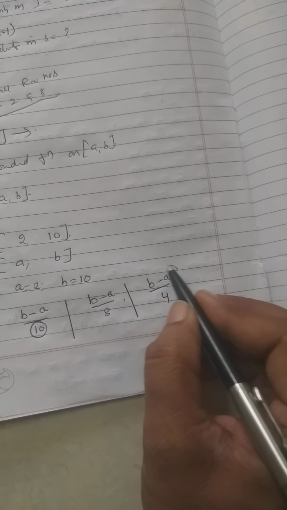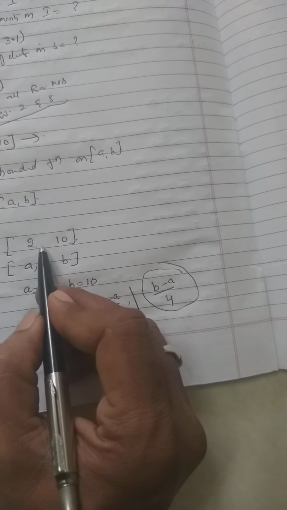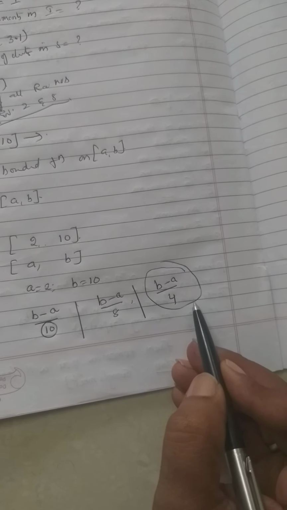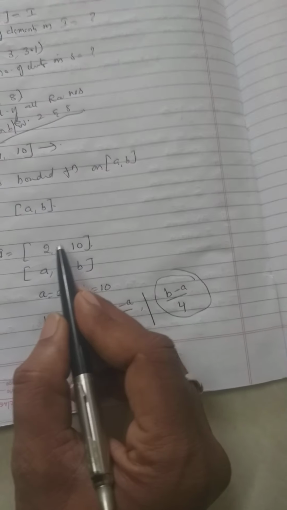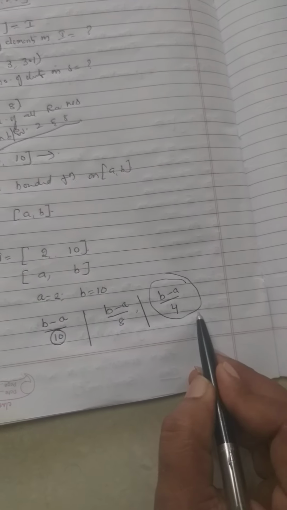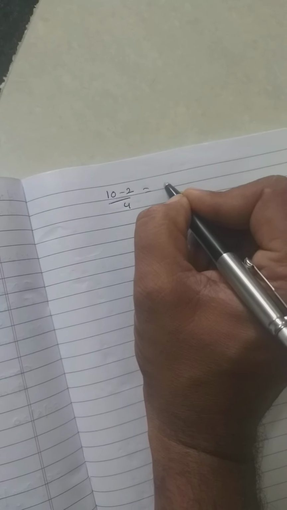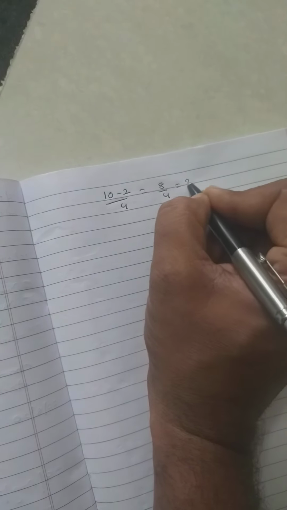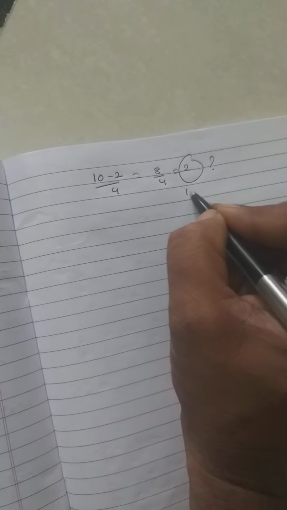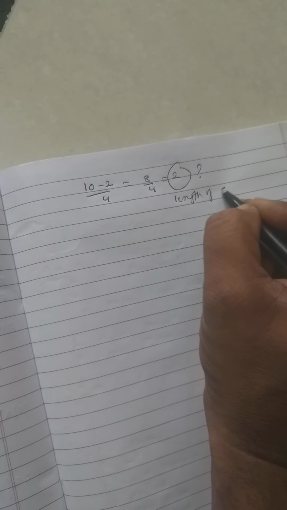That means if you want to divide the given interval into 4 subintervals, what we have to do? This value minus this value, divided by that number. Now what are you doing here? 10 minus 2 by 4. 10 minus 2 is 8, by 4, that is equal to 2. What is 2, sir? This is called the length of each subinterval. So how do we get the subintervals?